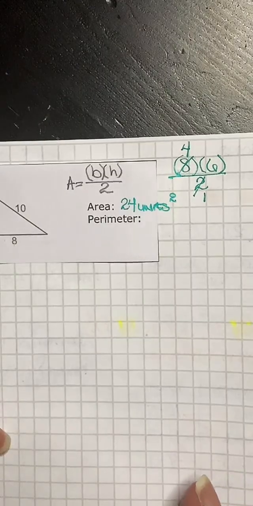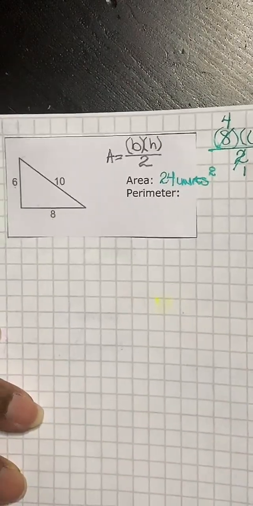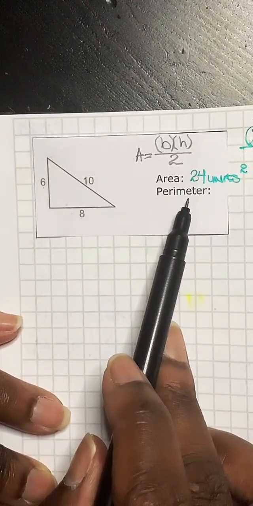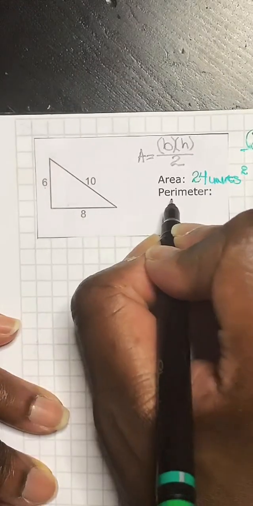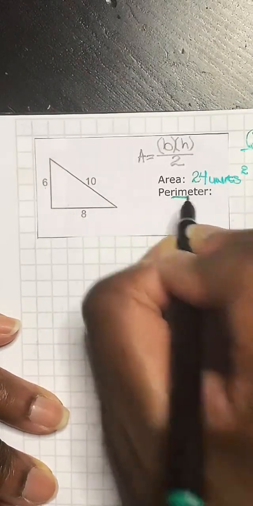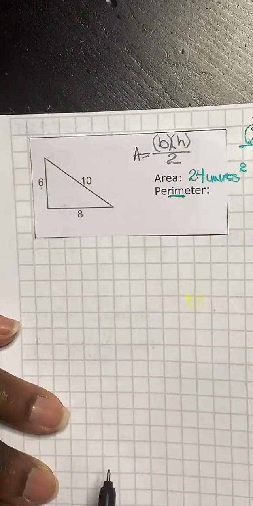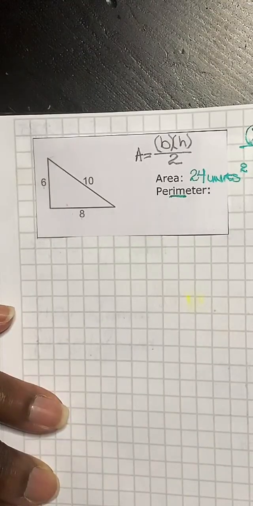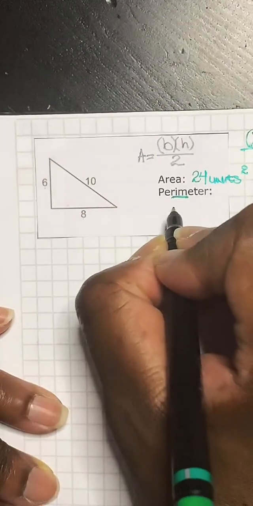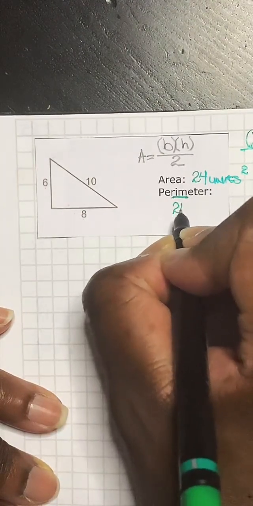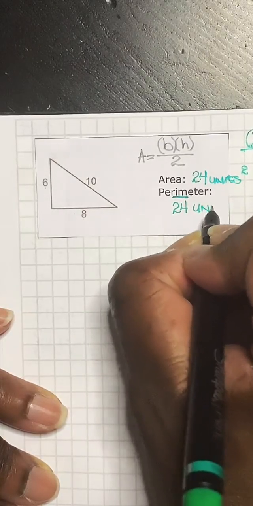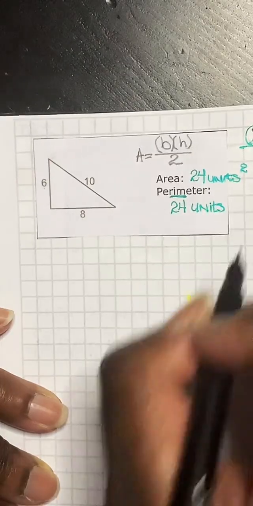Okay, what happened to the 10? We're not doing anything with the 10 with area. But we're going to do something with the 10 to find the perimeter. Because for perimeter, we're going to add up the sides. All right? So we have 6 plus 8 plus 10. 6 plus 8 is 14, plus 10 is 24. So this time perimeter is not going to be square units. It's just going to be units.